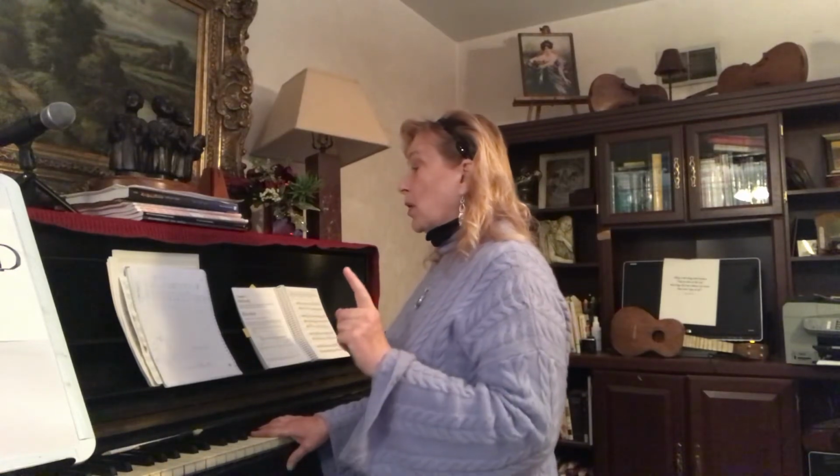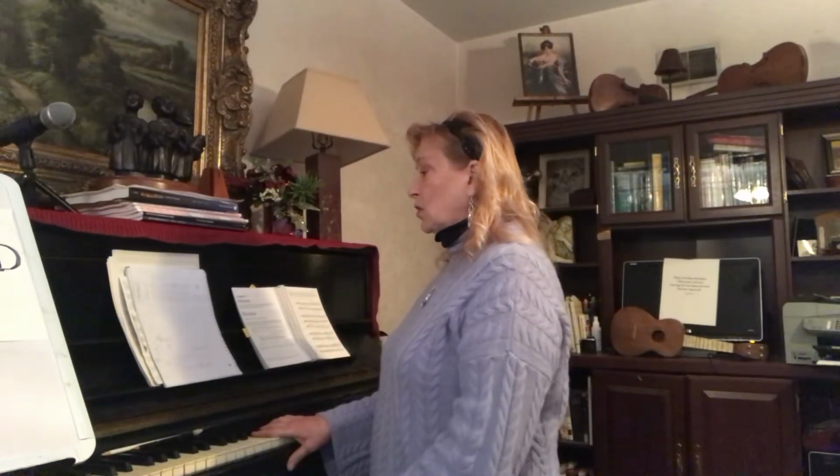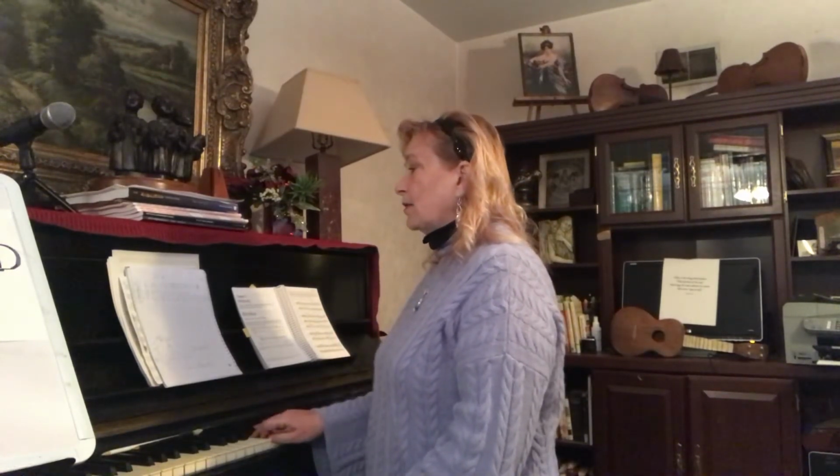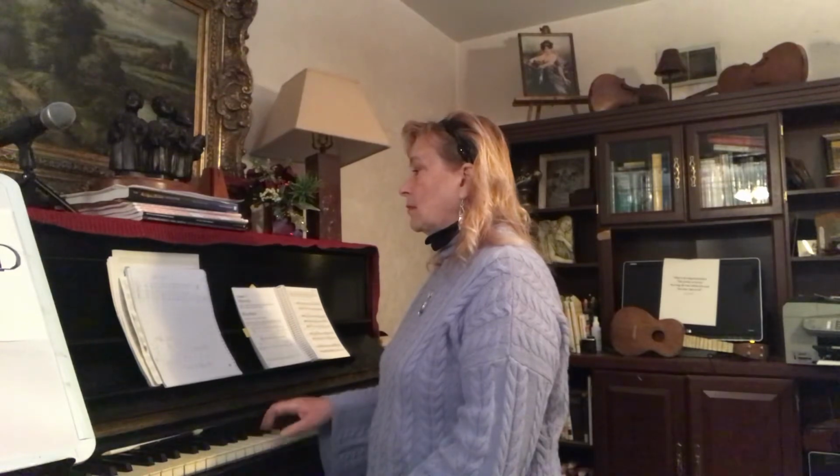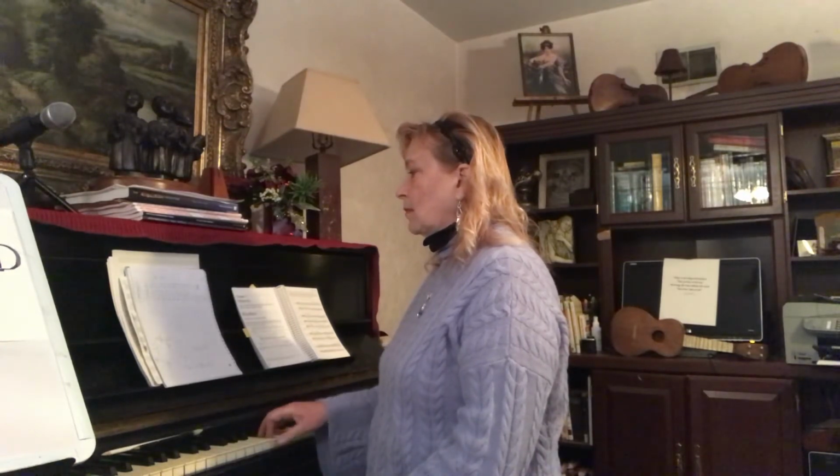1 bar before the first bar. 1 and 2 and 1. Okay, I'm going to do it again, and I'm going to go ahead and subdivide at the eighth note level.